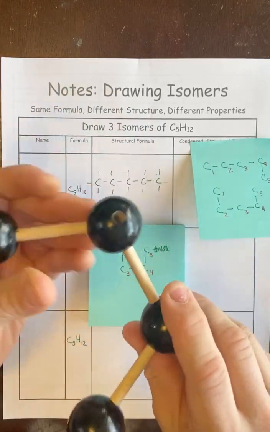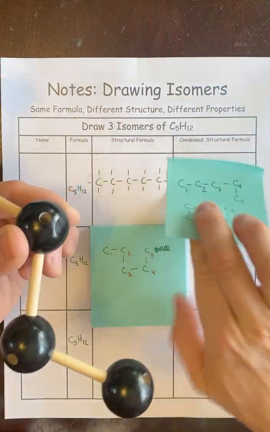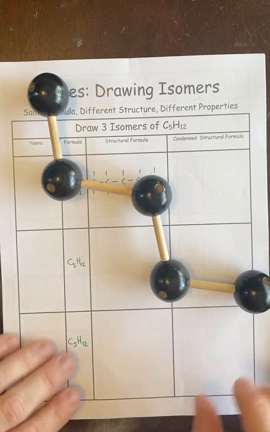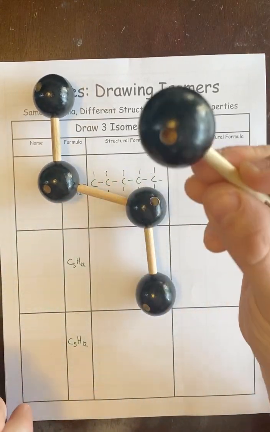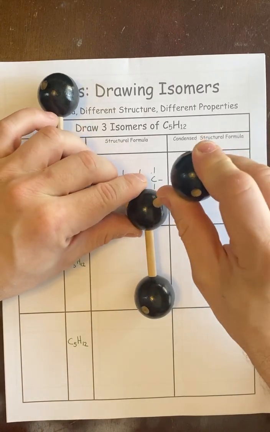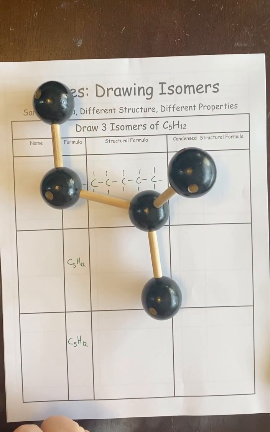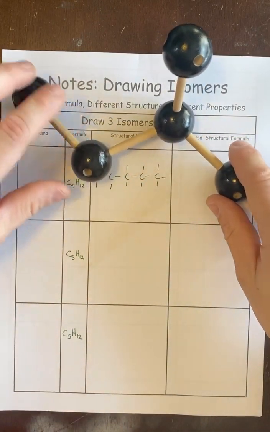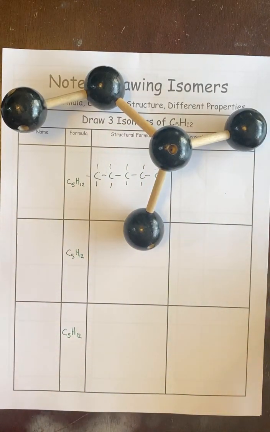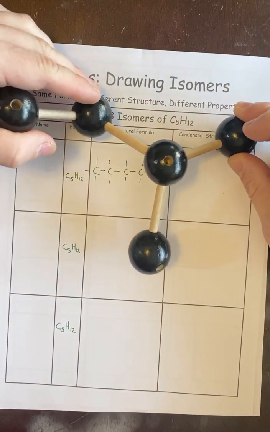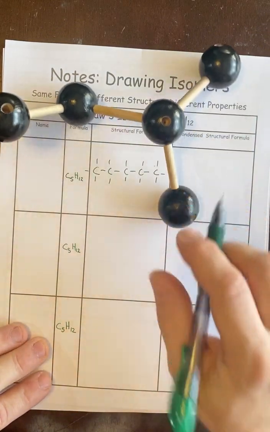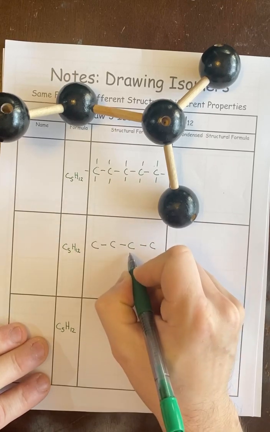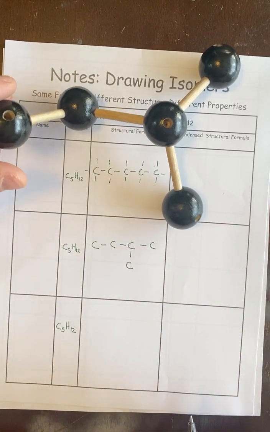In order to make an isomer, what you have to do is disconnect a carbon and reconnect it some other place. The way we do that is by literally disconnecting a carbon and reconnecting it somewhere else that is not on the main chain. This is the first isomer. It might be a little hard to see, maybe that's a better angle. This is how it would be drawn in 2 dimensions. It would be 4 in a row, and then I go 1 in, and there's my extra carbon.